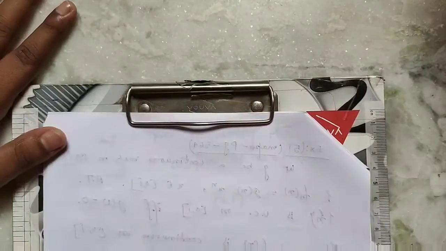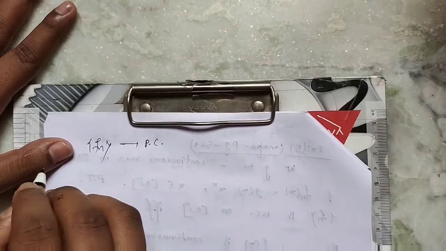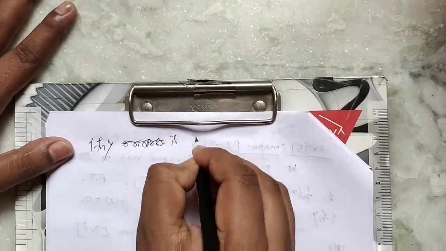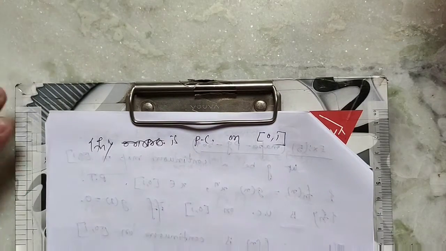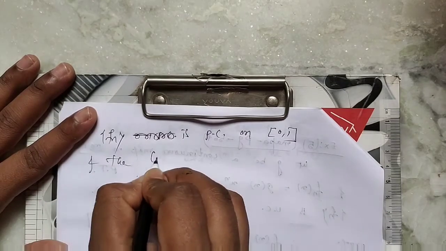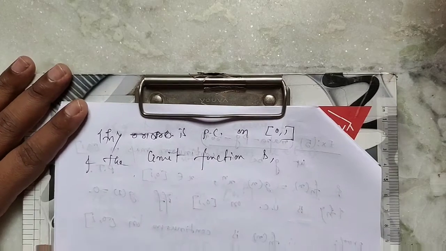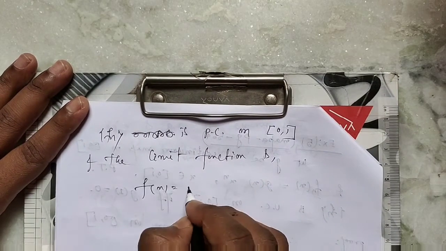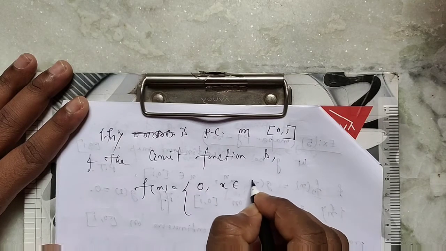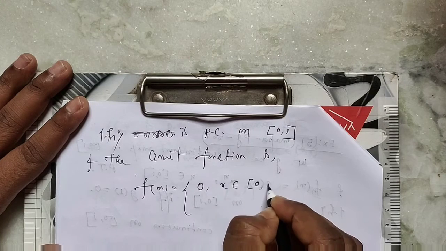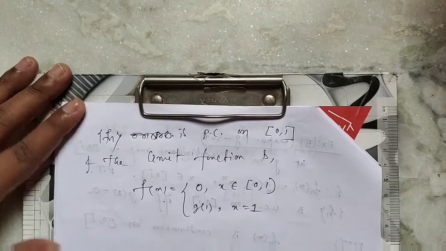So the sequence of functions is pointwise convergent on [0, 1], and the limit function is f(x) equal to 0 for x belongs to [0, 1) and g of 1 for x equal to 1.